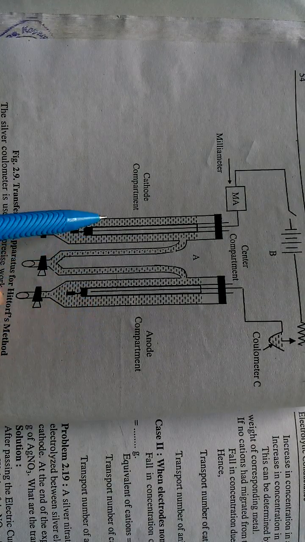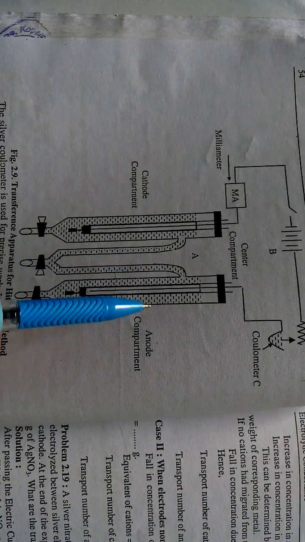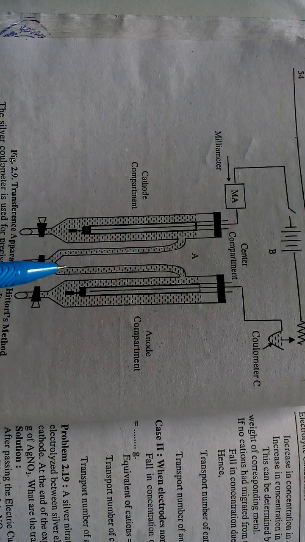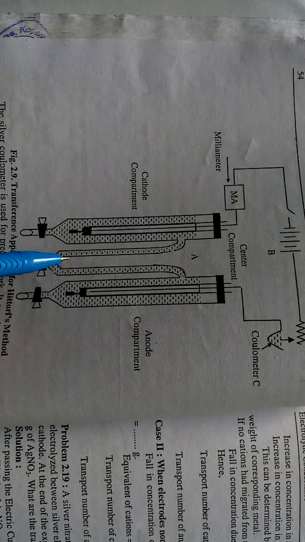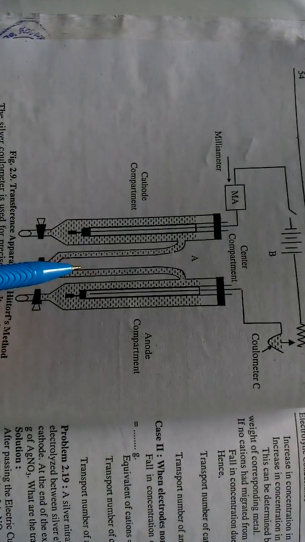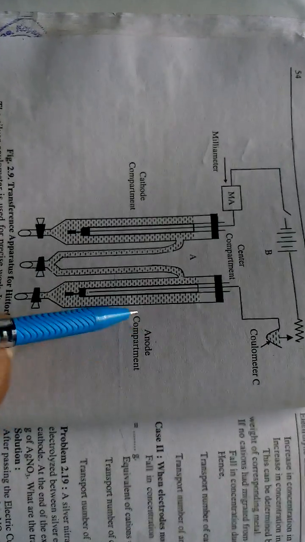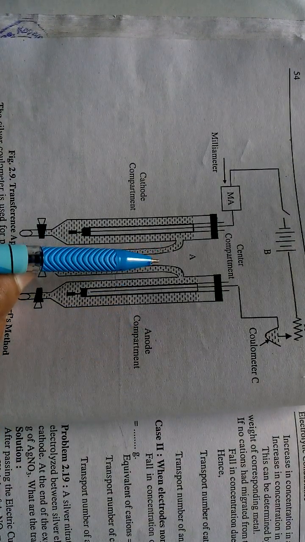This is the total important part used in this apparatus, called the transport cell A. In this transport cell we have to take the given electrolytic solution for which we are going to determine the transport number of the ions. So this is the first important part in this apparatus.